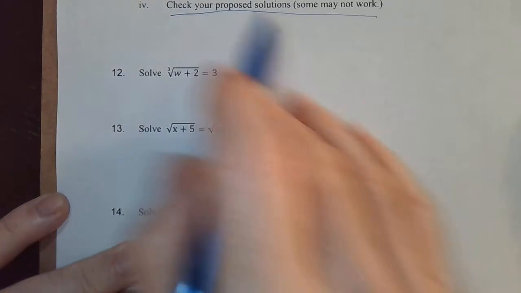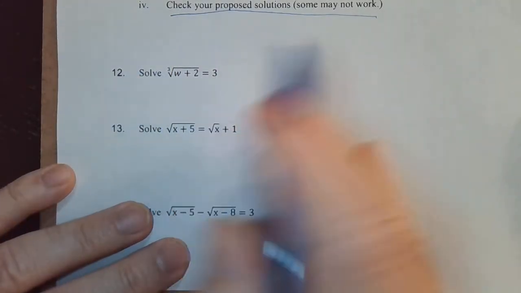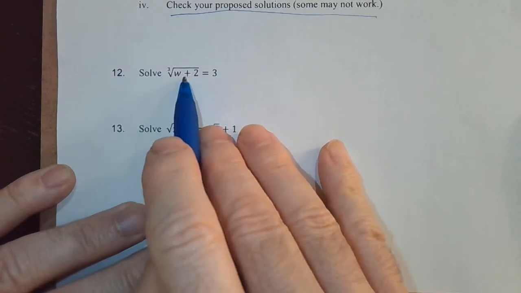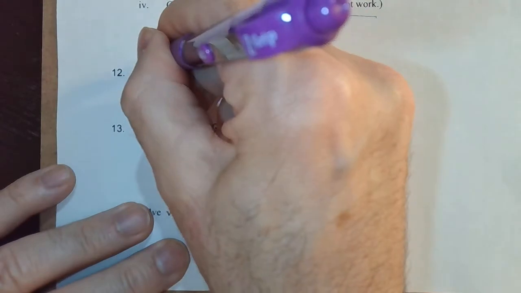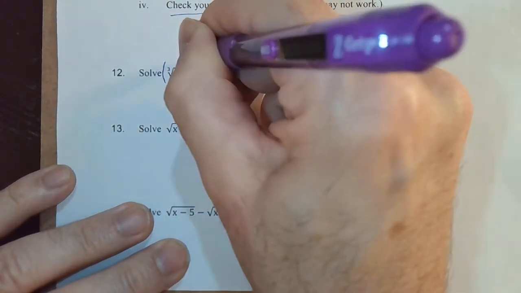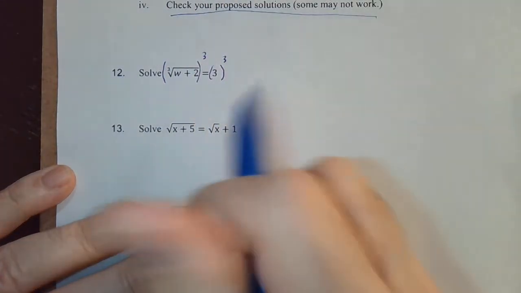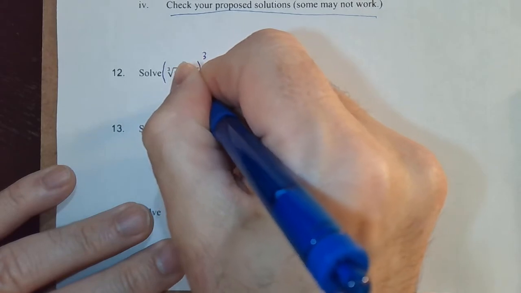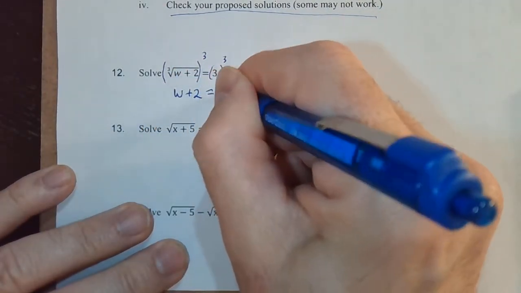All right, number 12 says the cube root of w plus 2 is equal to 3. So what do I need to do to get the w plus 2 by itself? I need to raise both sides to the 3rd power. And that'll give us w plus 2 on the left equals 3 cubed is 27.